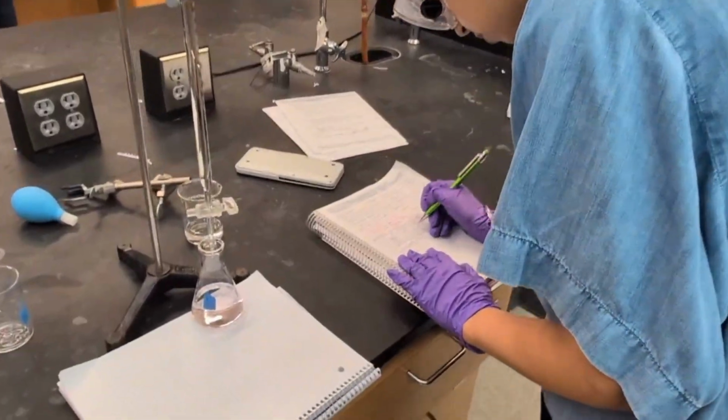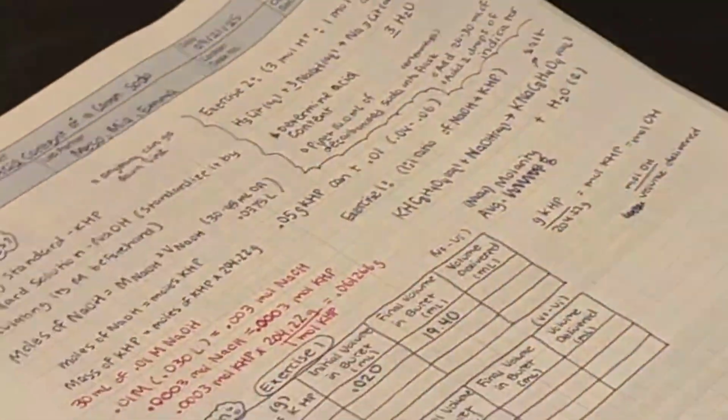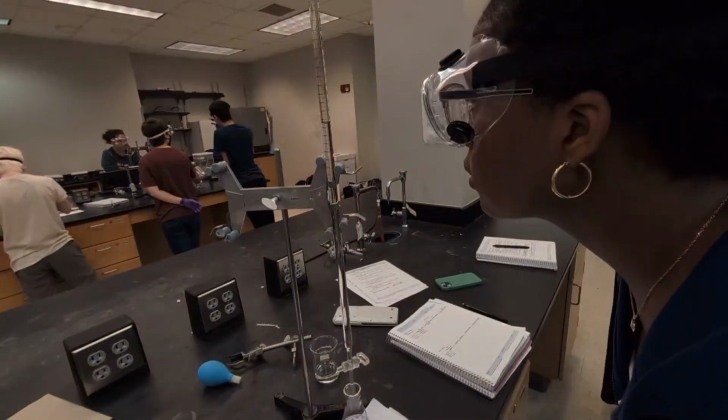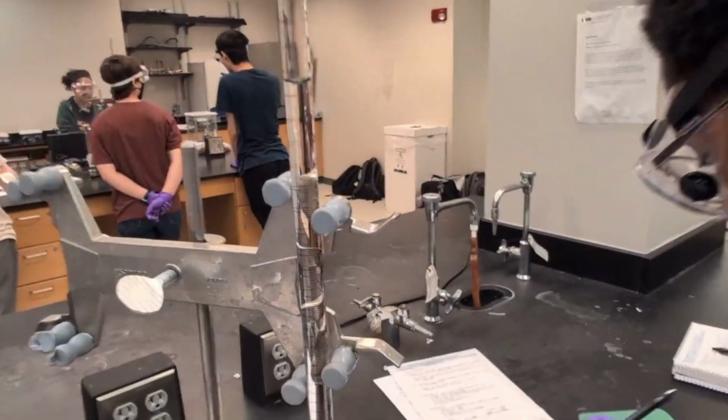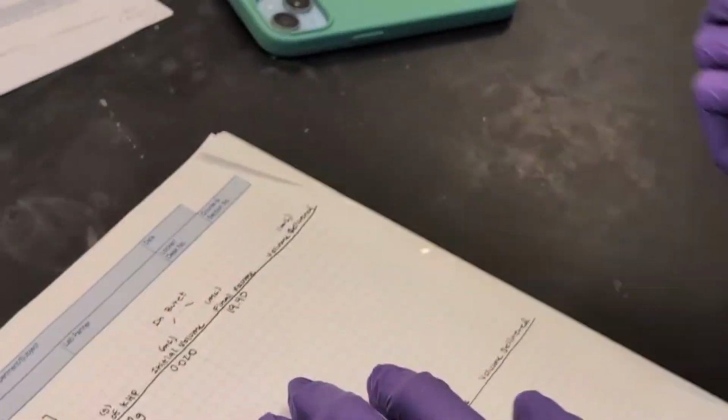When recording measurements, we read the meniscus, the curved surface of the liquid, at eye level. All burette readings should be recorded to 1 degree of uncertainty, meaning we estimate 1 extra digit beyond what the scale shows. This makes our data as precise and consistent as possible.